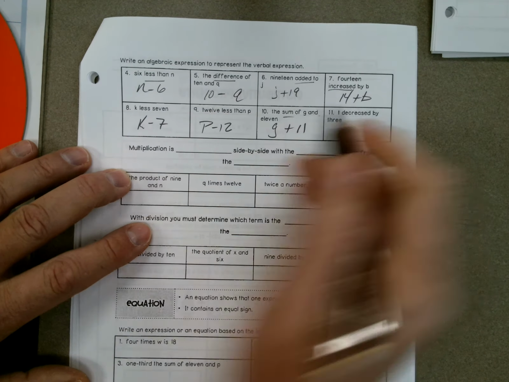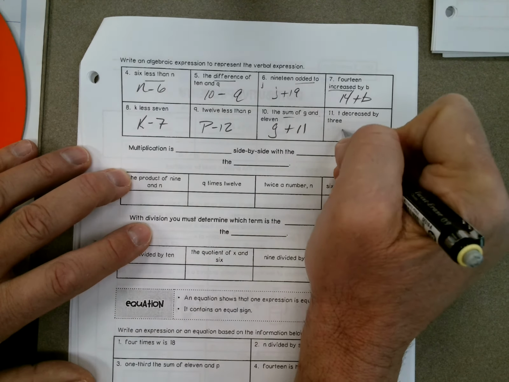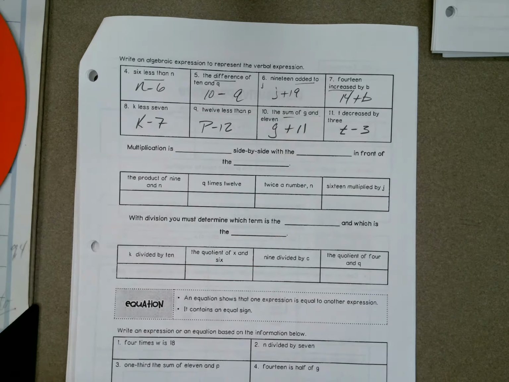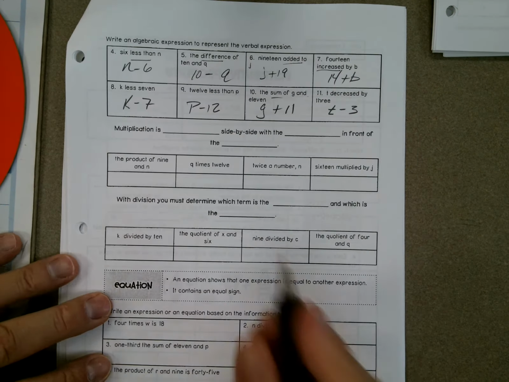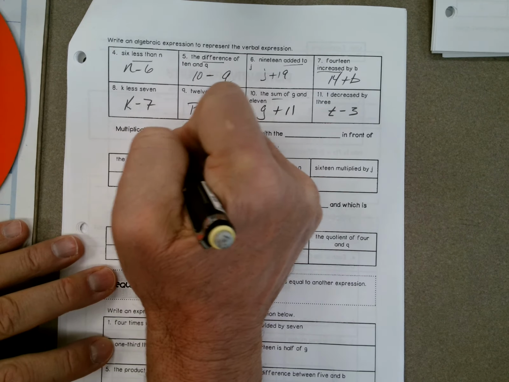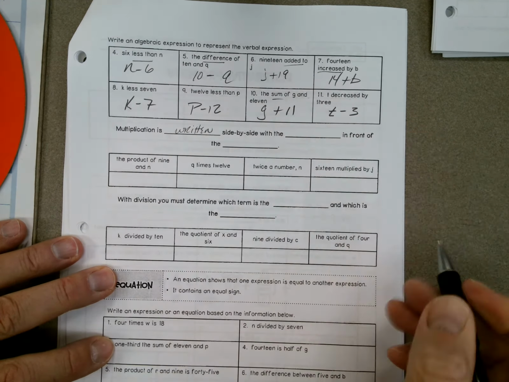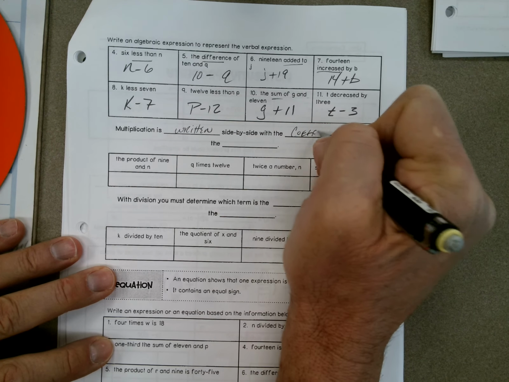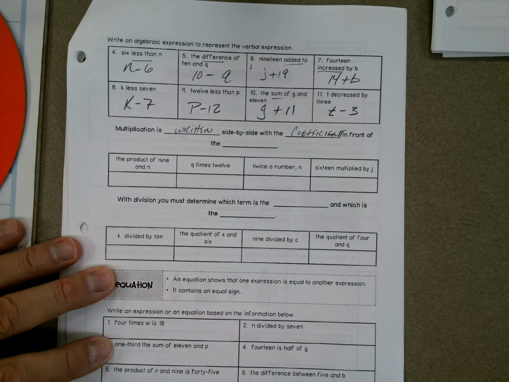T decreased by 3. Oh, I'm sorry, that's a T. Sorry about that. T decreased by 3. Look how I wrote my T there. Multiplication is written side by side, with the coefficient in front of the variable.